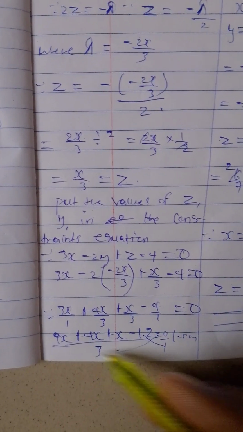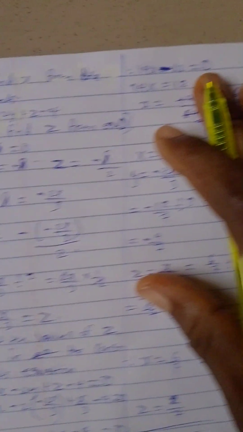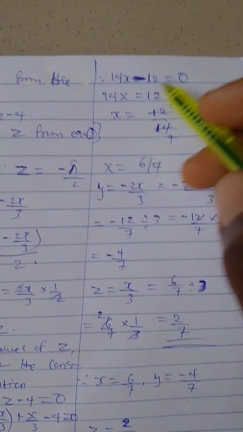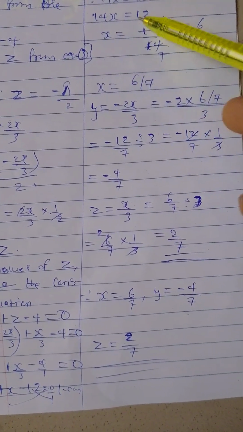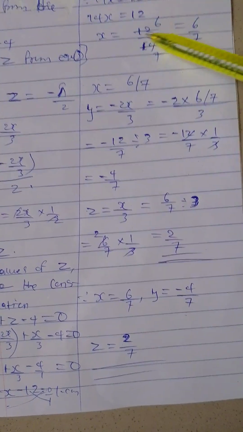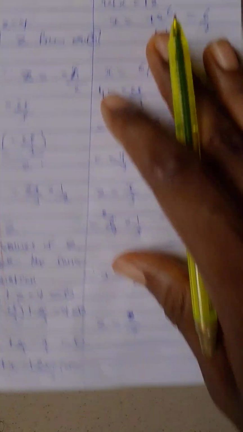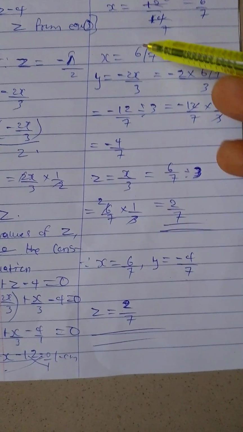Since this is equal to 0, if you multiply 3 times 0, it is the same thing as 0. So therefore 14x minus 12 is 0. Now divide through by the coefficient of x. x is equal to 12 over 14. Dividing by 2, 2 into 12 is 6, 2 into 14 is 7. So x is 6 over 7.